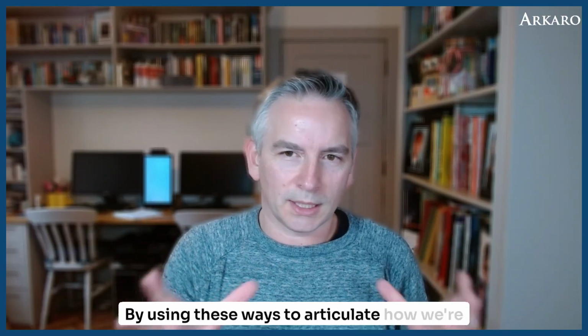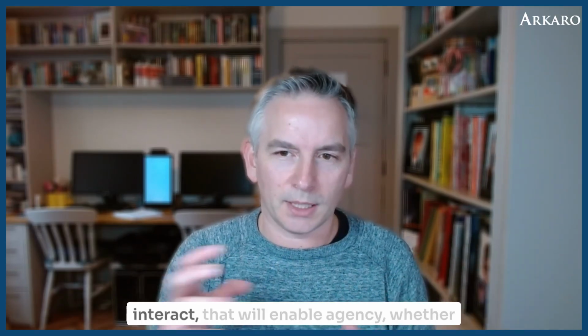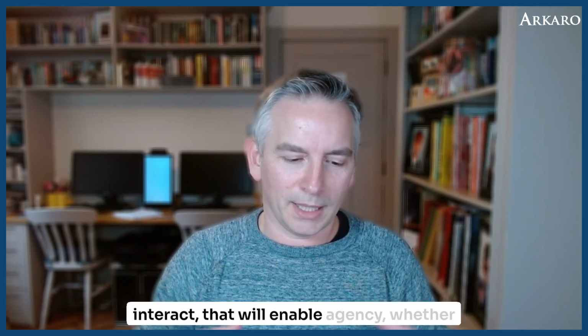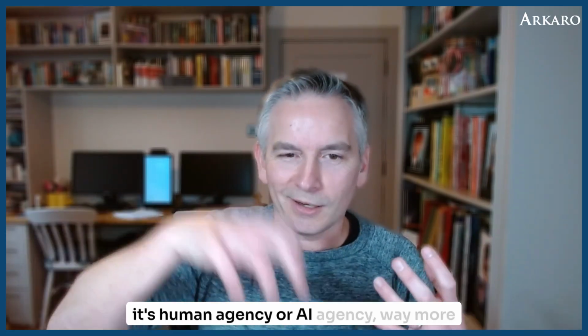One comment is Stuart Winter-Tier, who's quite an expert around AI, kind of coined team topologies as the infrastructure of agency. By using these ways to articulate how we're structured, so our team types and how they interact, that will enable agency, whether it's human agency or AI agency, way more effectively in many organizations.